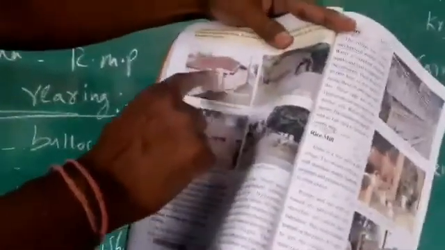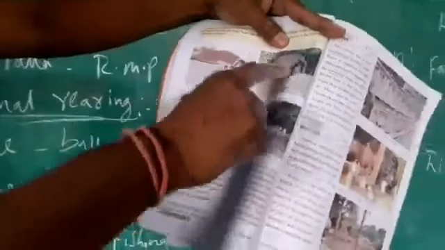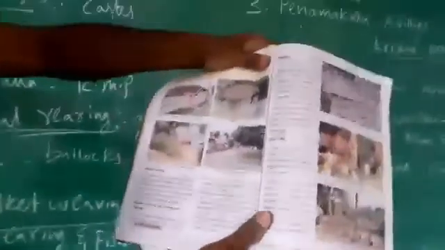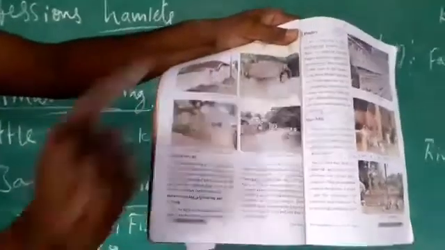And here you can see some houses, houses of farmers, some huts, and also houses of small farmers. You see the roads and houses, how the road is there. This is the real Penamakuru village. You see how the farmers' houses are there. And the laborers who work in the agriculture field are living in the huts.